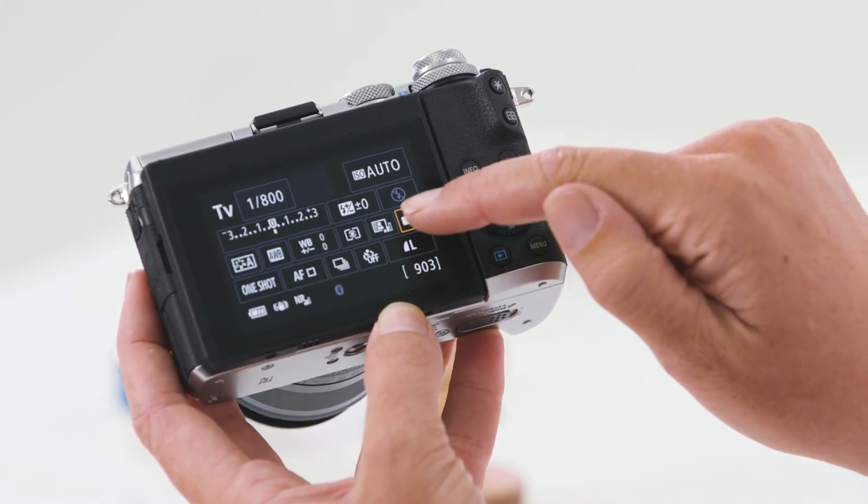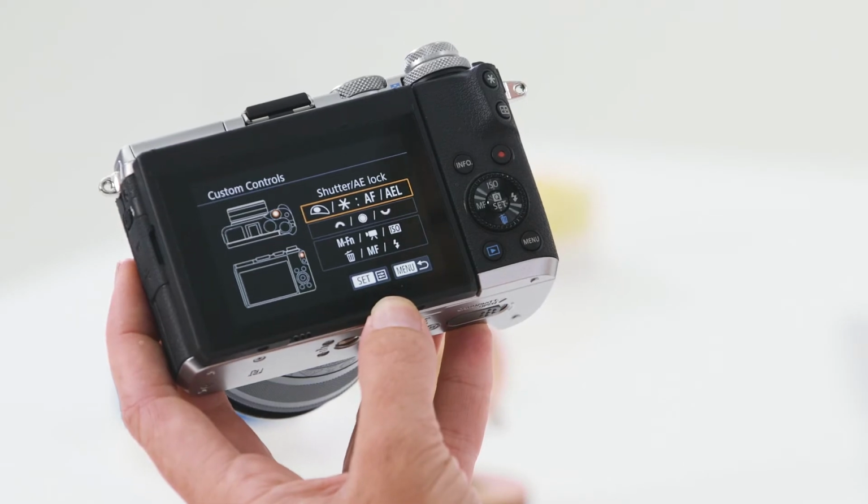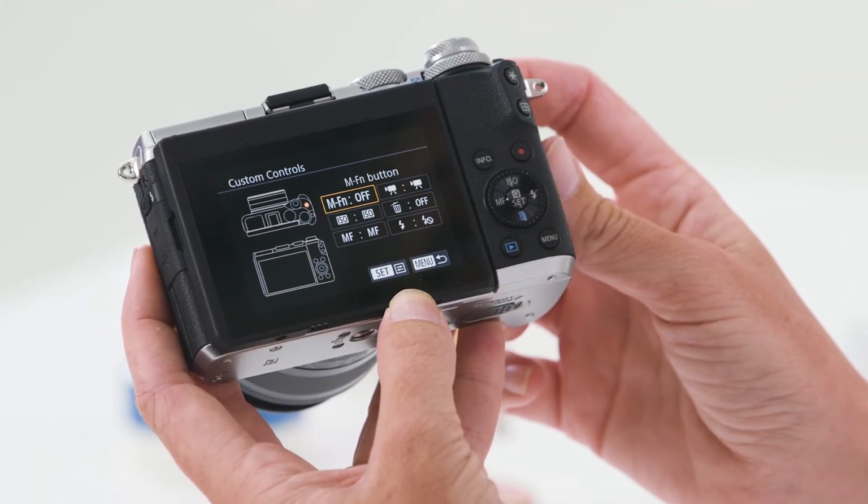Now, if you would like to assign a different feature to one of the buttons within the camera, you need to do this within the camera's custom controls. To do that, press this little button here on the back of the screen, and you'll notice the custom control menu pops up. Within this menu, you have a bunch of different options that you can do. For example, if I wanted to change this MFN button on the top of the camera to say, record a movie, I can do that here.